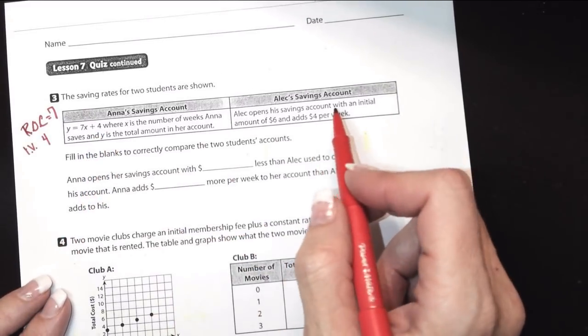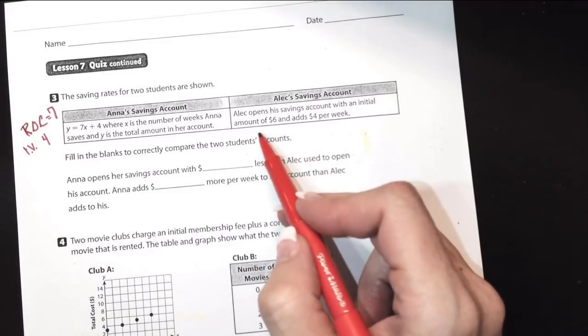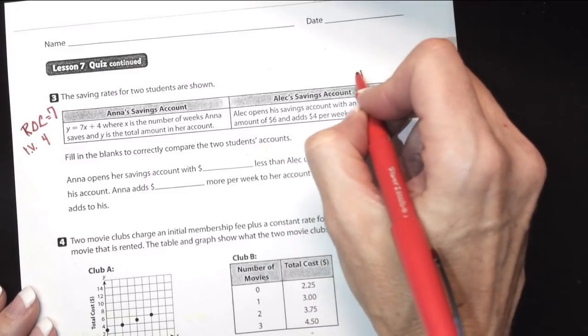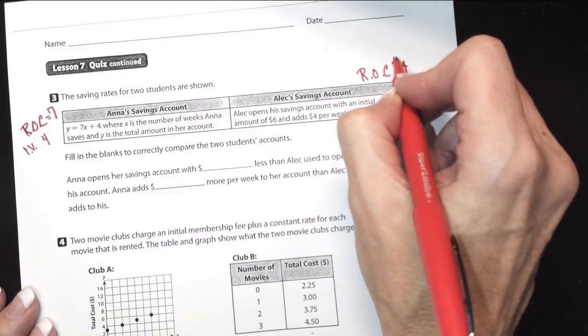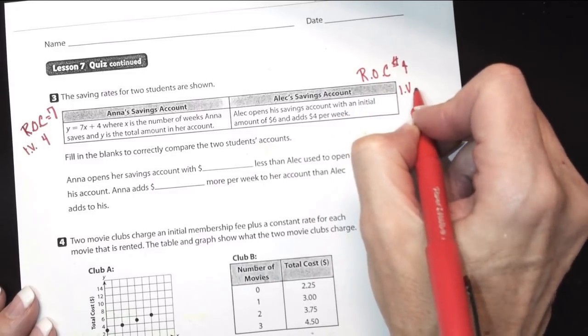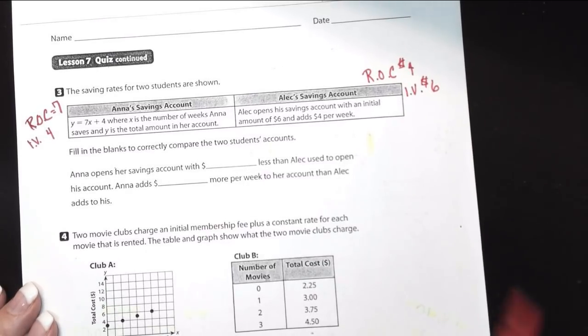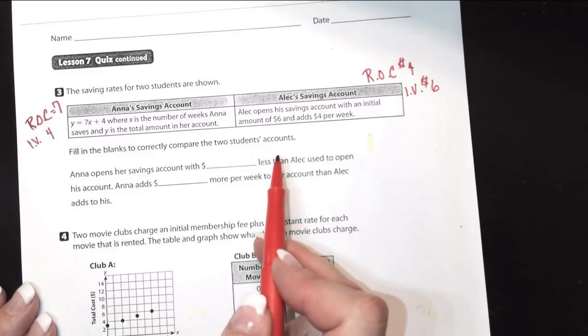All right, then it says Alex's savings account. Alex opens his savings account with an initial amount of 6 and adds $4 per week. So his rate of change is $4 and his initial value is $6. So now we got some numbers to work with. It says fill in the blanks to compare the 2 students' accounts.